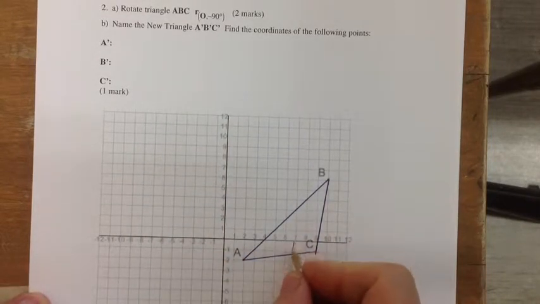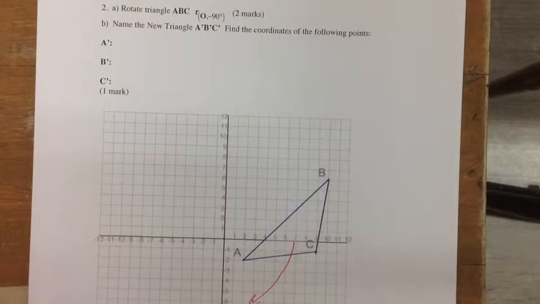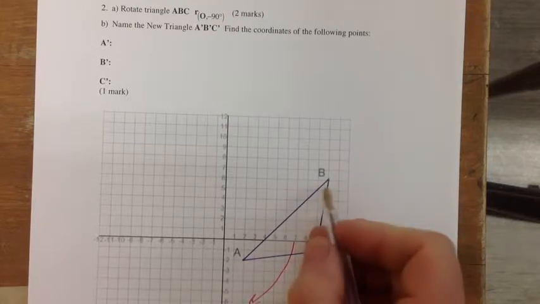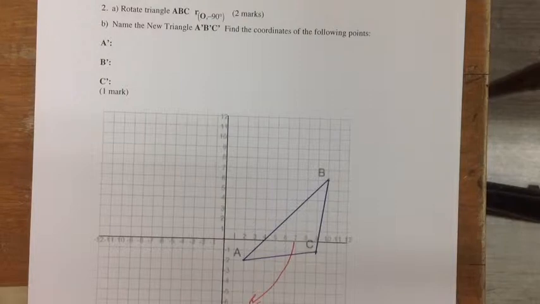So we're going to be moving the shape down like that. And remember, as you rotate it, the A is going to move into the next quadrant. The C is going to move into the next quadrant. The B is going to move down into this quadrant. So the A is going to end up in quadrant 3. The C is going to end up in quadrant 3. And the B is going to end up in quadrant 4.